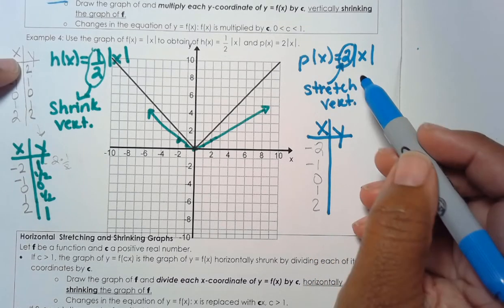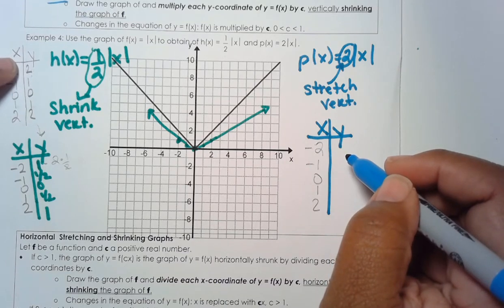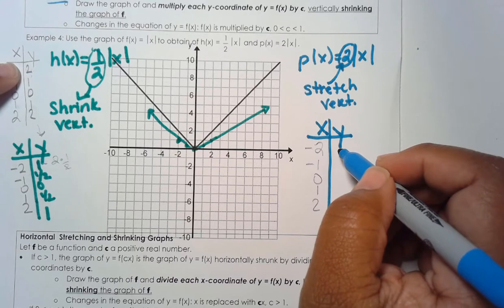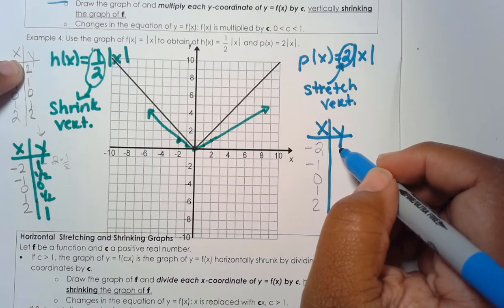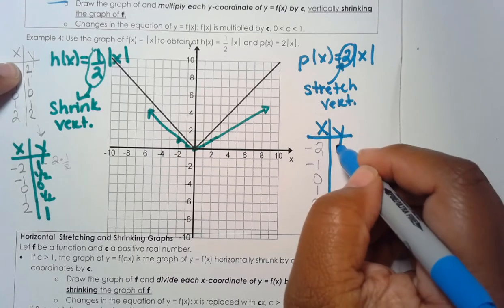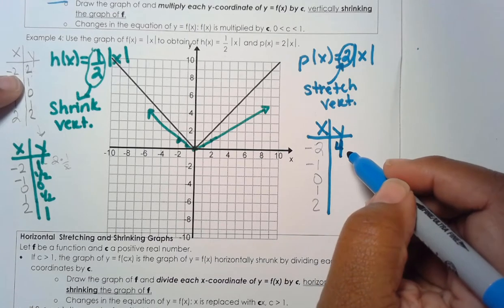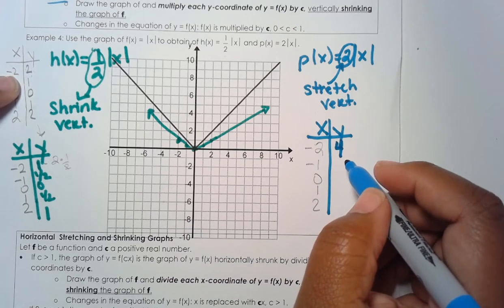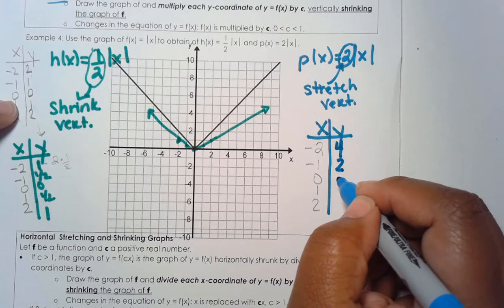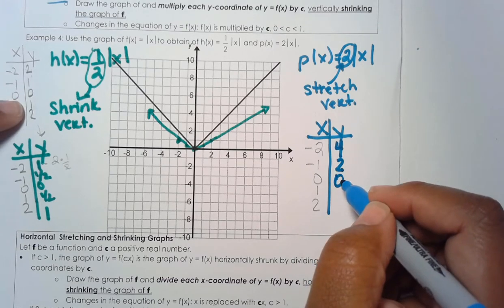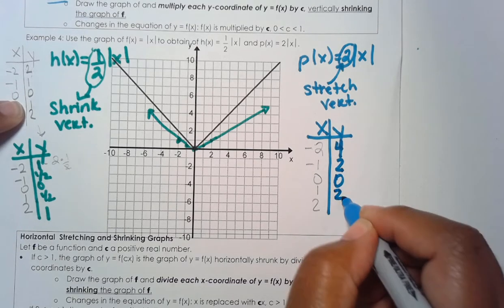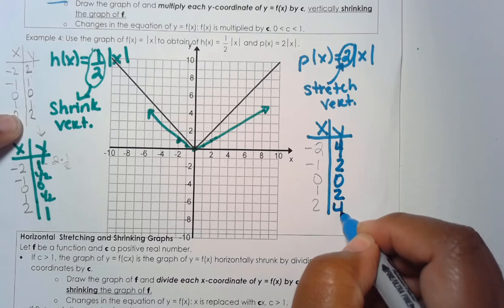So go back to the original graph, and then we're going to multiply each y coordinate by 2. So 2 times 2 here is 4. The second point, 1 times 2 is 2. 0 times 2 is 0. 1 times 2 is 2. And 2 times 2 is 4.